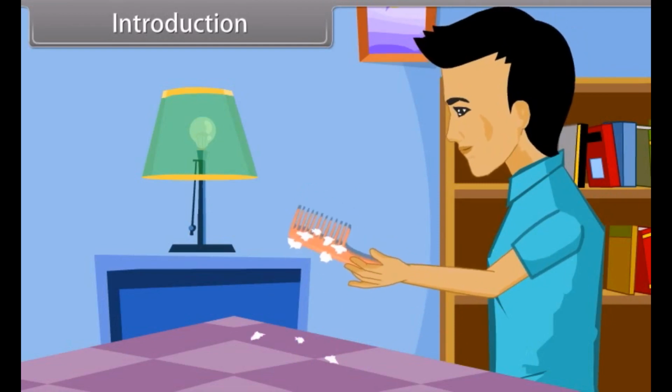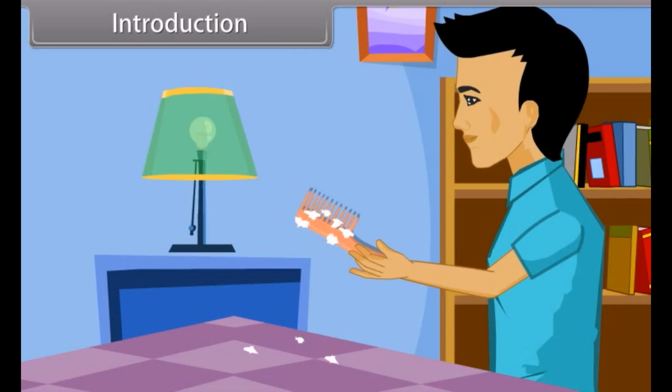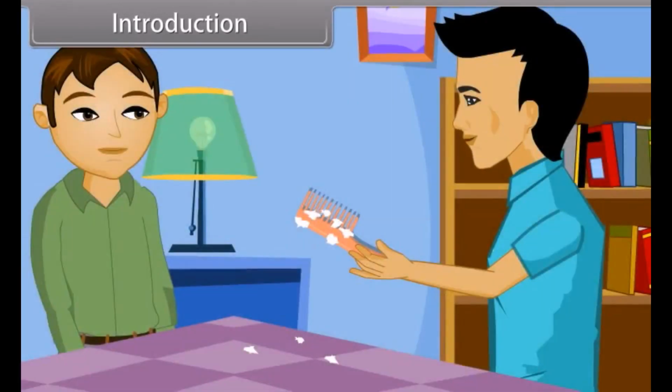He shakes the comb well, but only few fall down, while others are still stuck to it. He asks Sanjay why paper pieces are attracted towards the comb. Sanjay tells him that it was due to the attraction of charges.